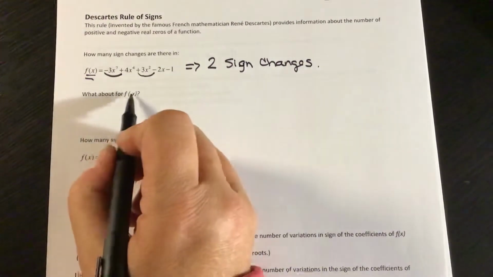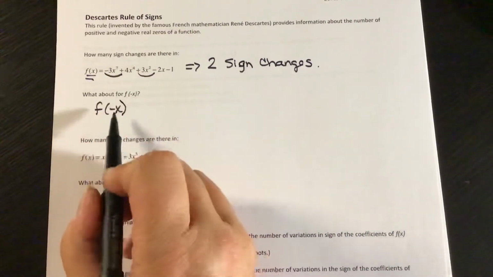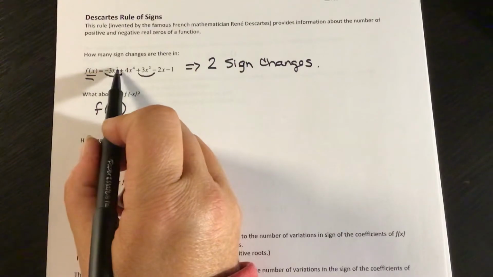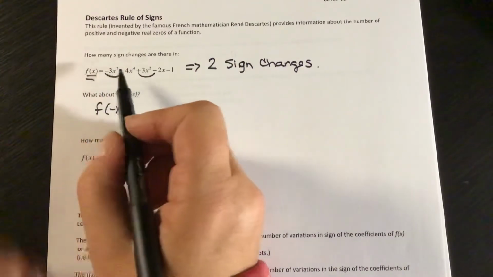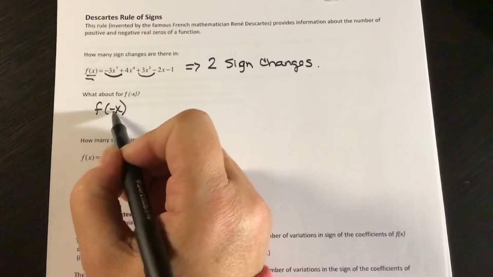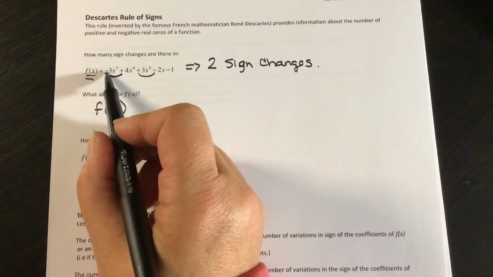If I look at f of negative x, basically if I plug in negative x, anywhere I have an odd exponent, the sign is going to change, because I would be multiplying by an odd number of negatives, and then if I have a negative, it will be changing to positive.